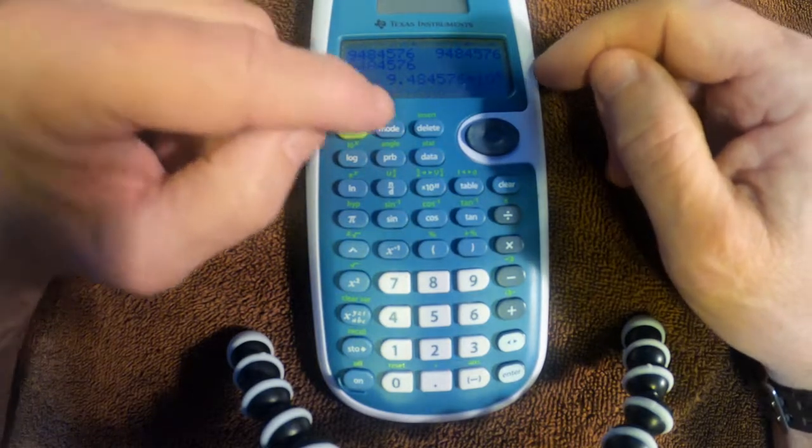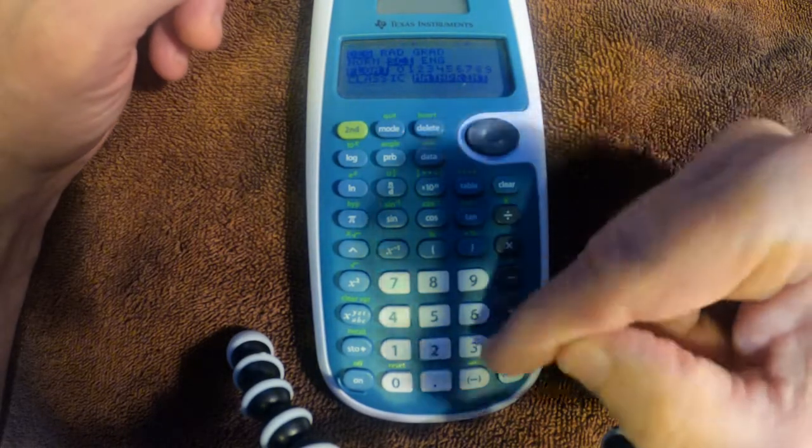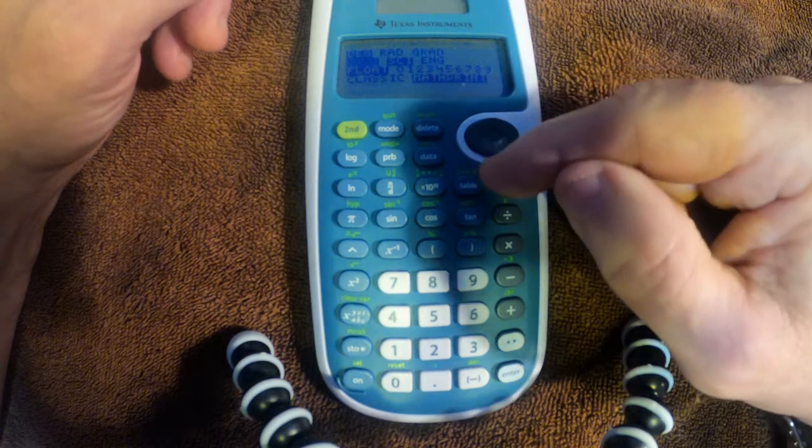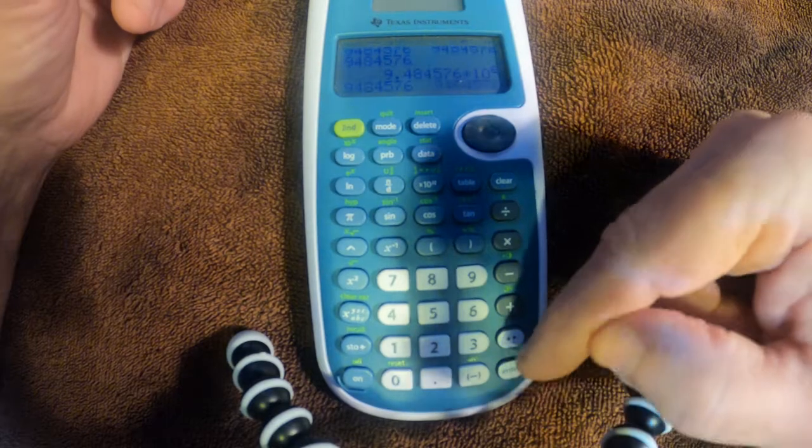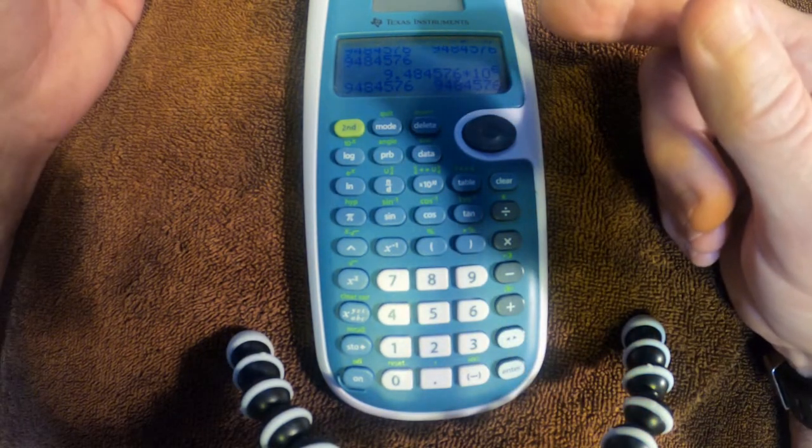To go back, all you do is press mode, arrow down until the NORM is flashing, press enter, second quit, you press enter, now it's back in decimal notation.